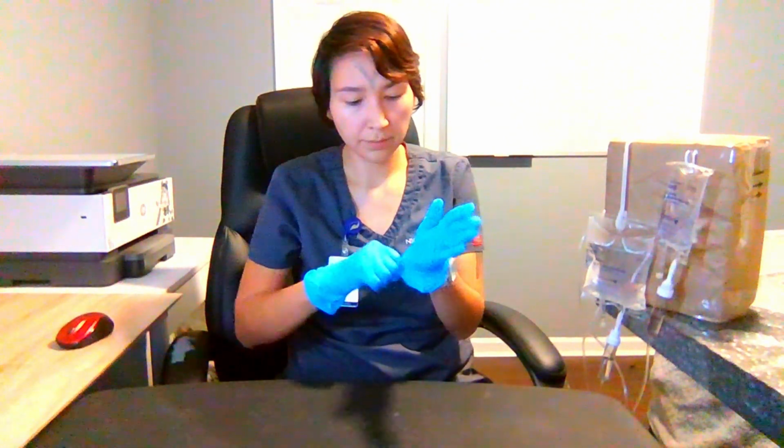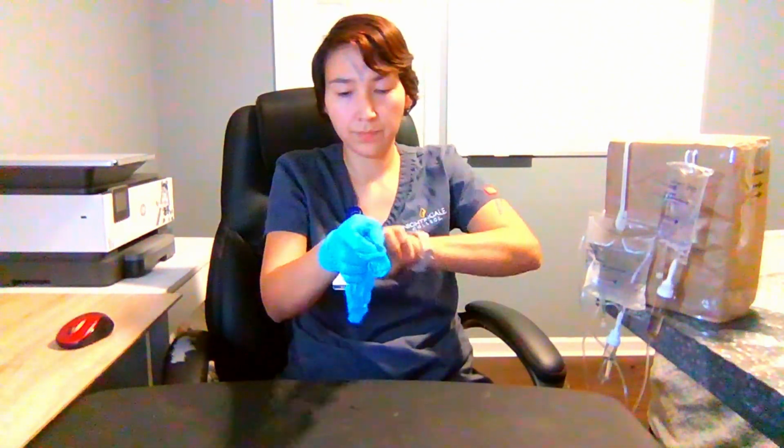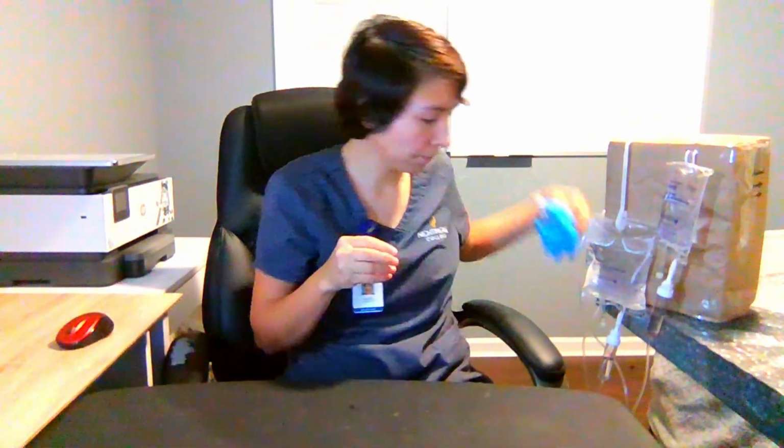Remove my gloves. Dispose of these appropriately. Perform hand hygiene. Assess the IV after it's been completed, and document the procedure.